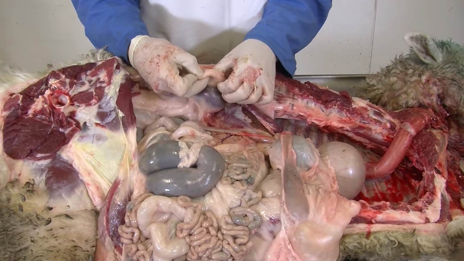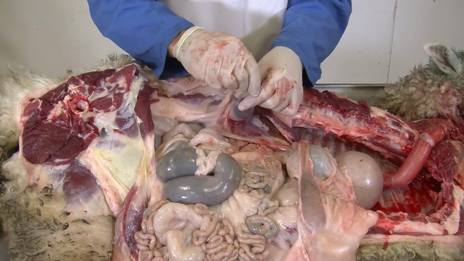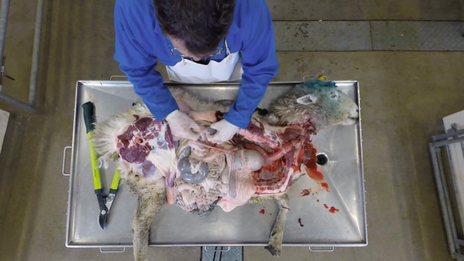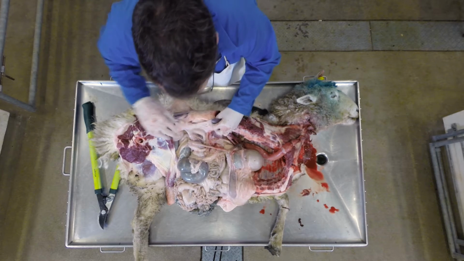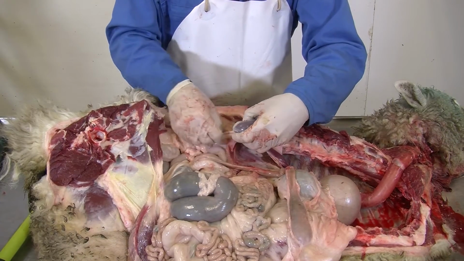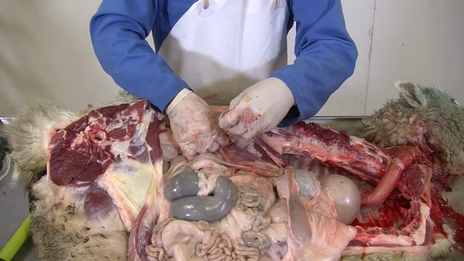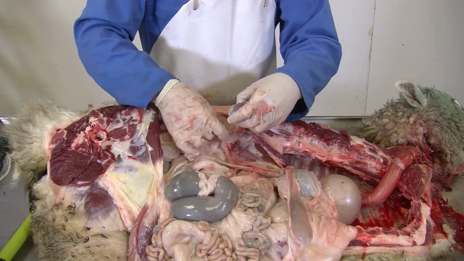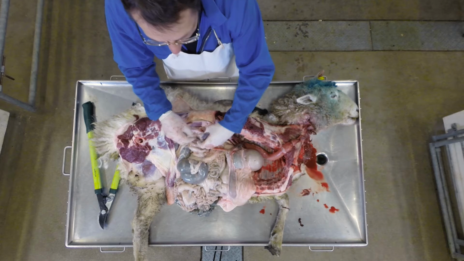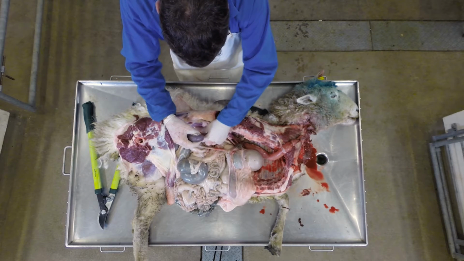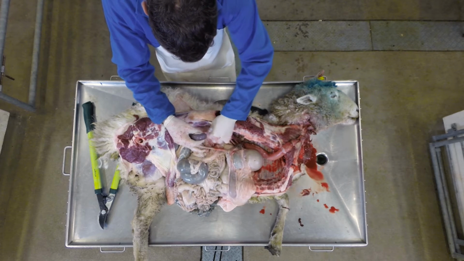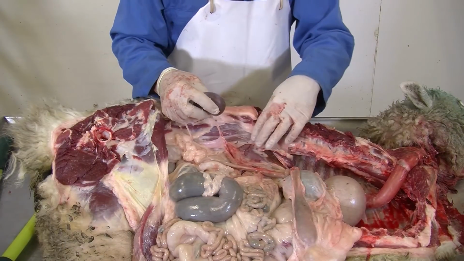Kidney often surrounded by a thick layer of fat, and there's a bit here with this animal, not that much, so we'll just pull away the fat, and so kidney is the organ that filters the blood and removes the waste products, and they are passed out in the urine.